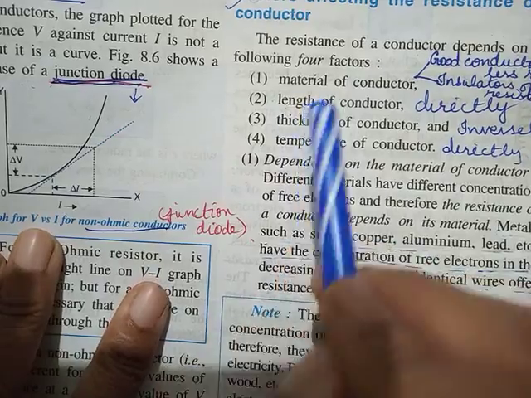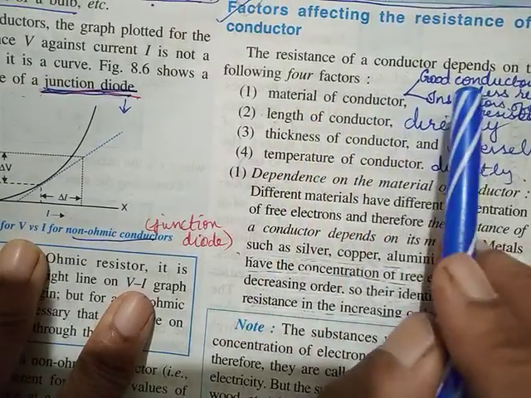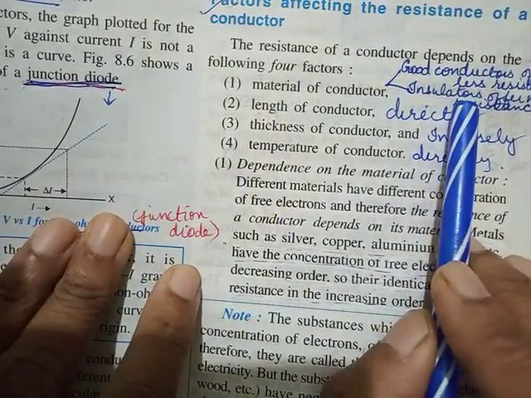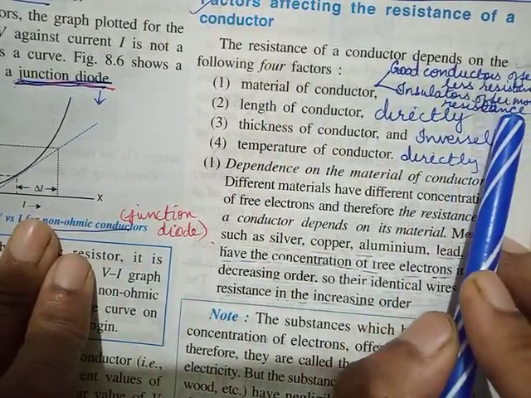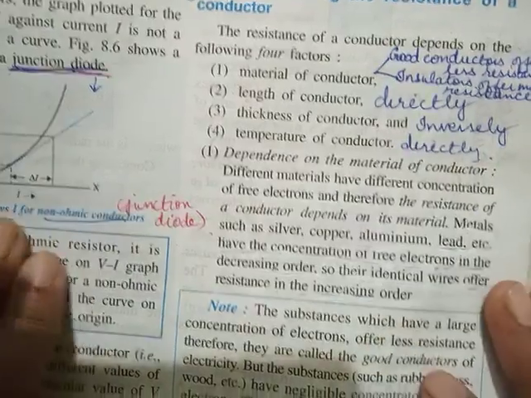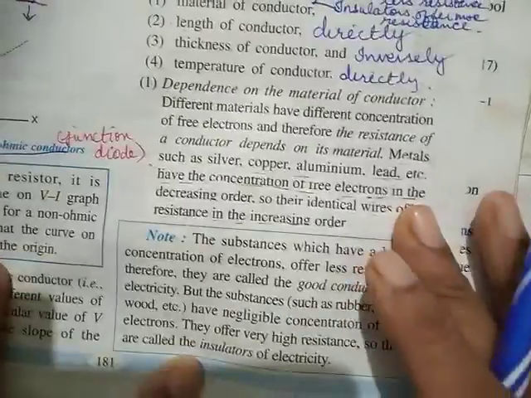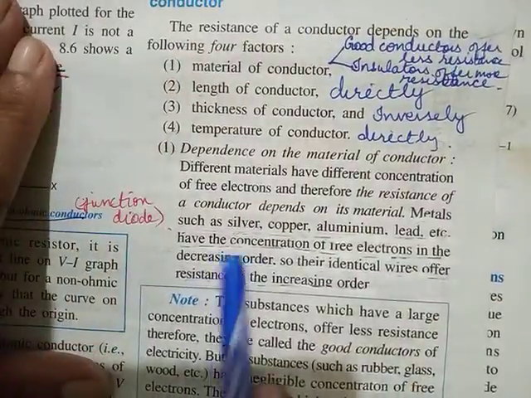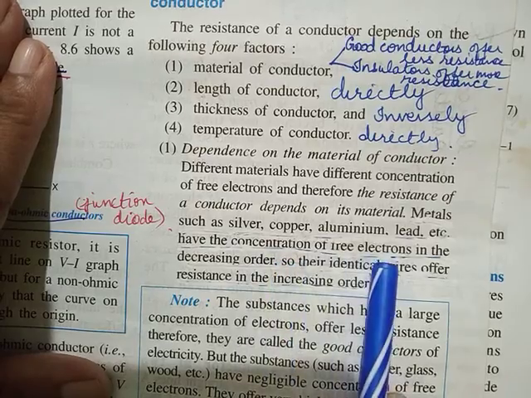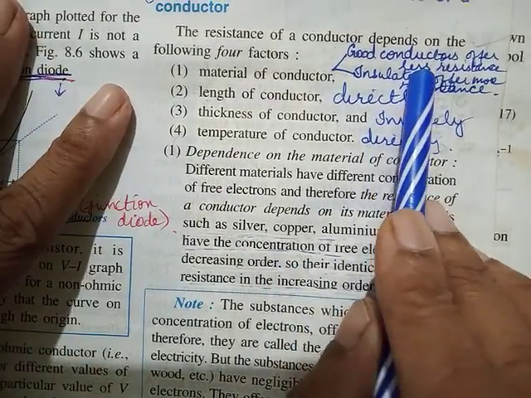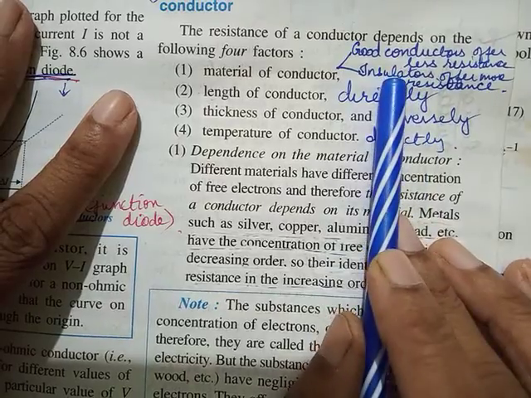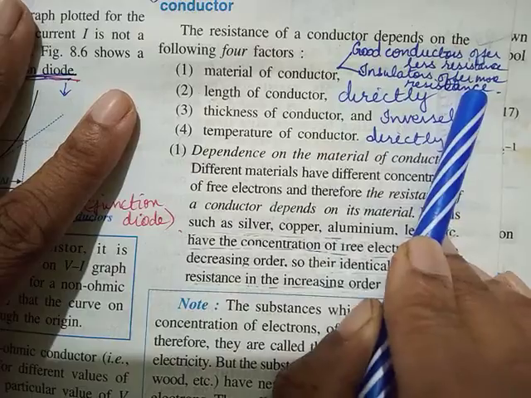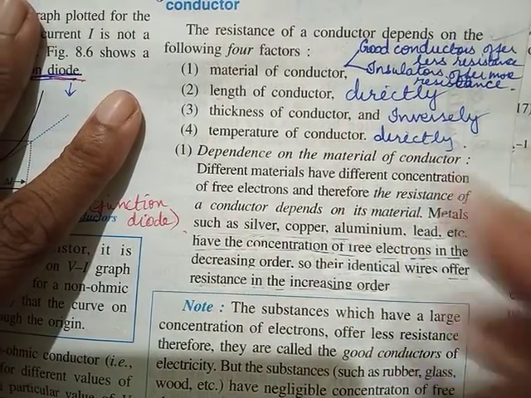Now, how do they affect? In case of material, you should say good conductors offer less resistance, and insulators or bad conductors offer more resistance. The reason being, good conductors have lots of free electrons. Metals such as this have lots of free electrons, so the resistance will be less, whereas insulators have very few free electrons and more fixed positive charges, so they offer more resistance. That's how the explanation goes.